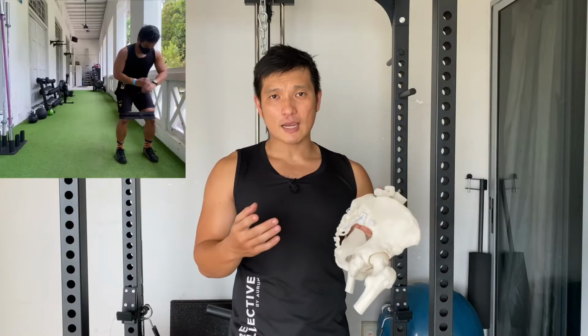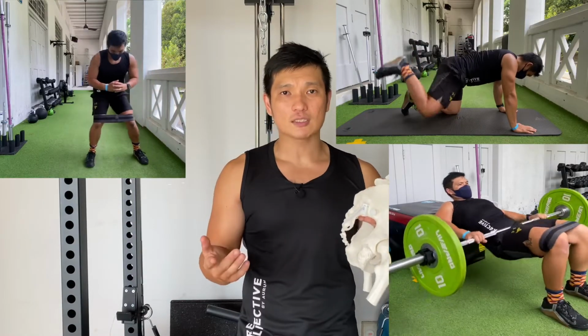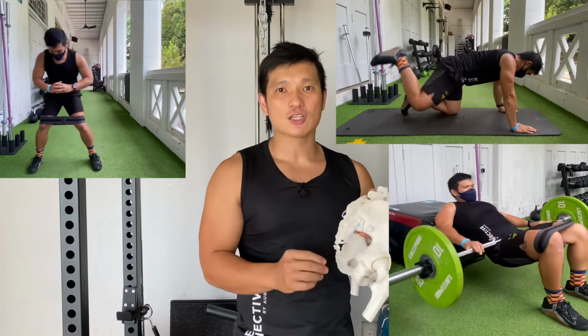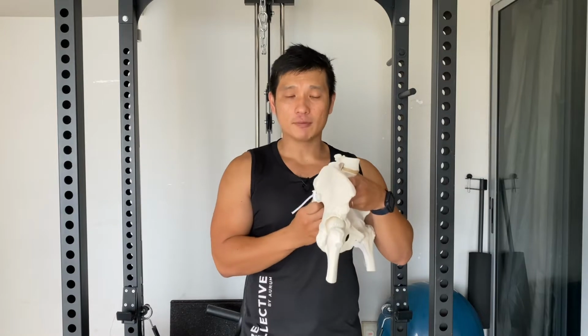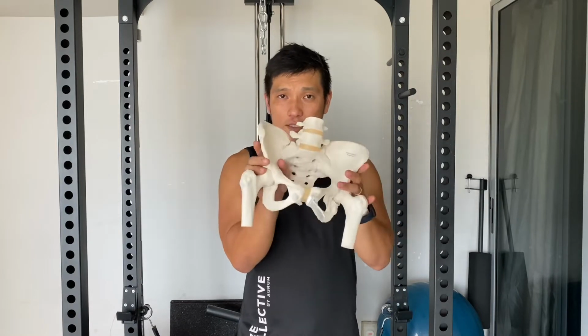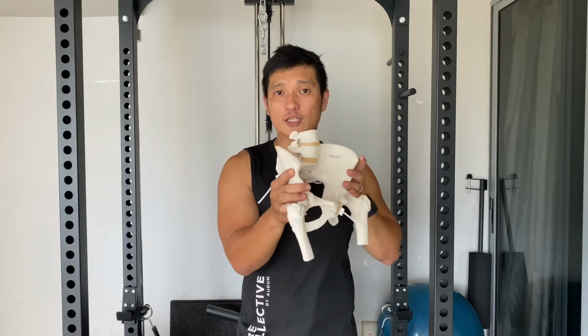Now, in the earlier section of our video, you saw exercises like our mini band side walks, the donkey kicks, and the hip thrust. They work exactly these two actions of the gluteal muscle. So why do I say that it doesn't work that well? Because they are missing one very important movement. This is called pelvis internal rotation.